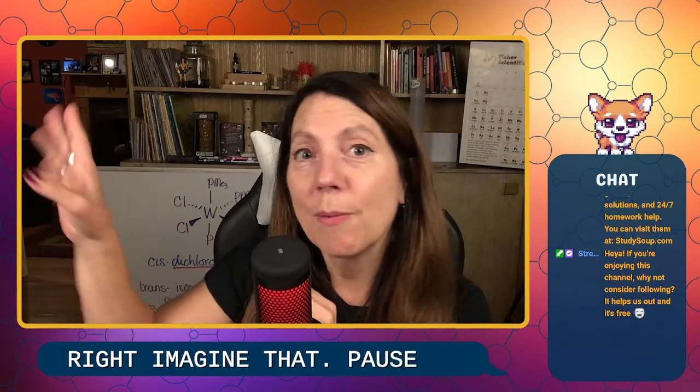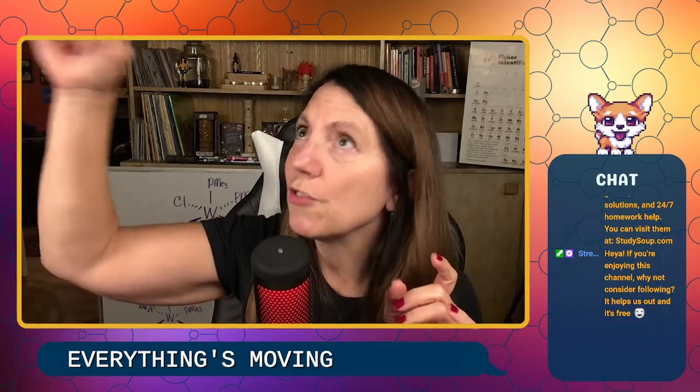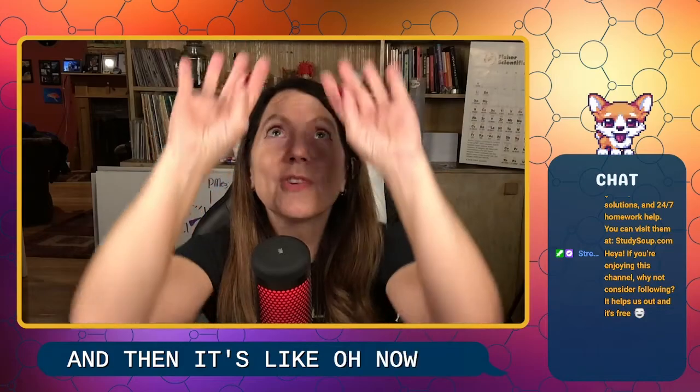Okay, things are always moving though, right? Imagine that positive charge from another molecule nearby. Everything's moving. Unless we're at absolute zero, everything's moving. So let's say that positive charge then moves up there. And then the electrons are going to be attracted there, and they're not attracted there.